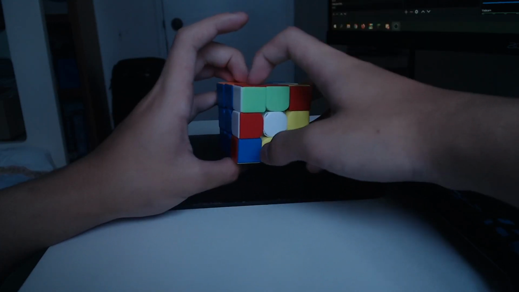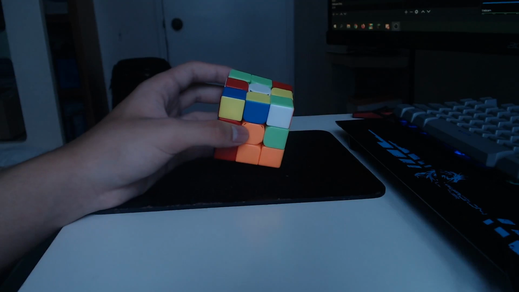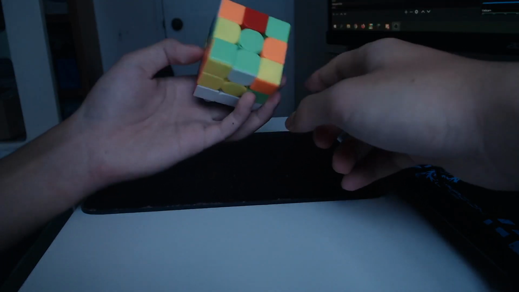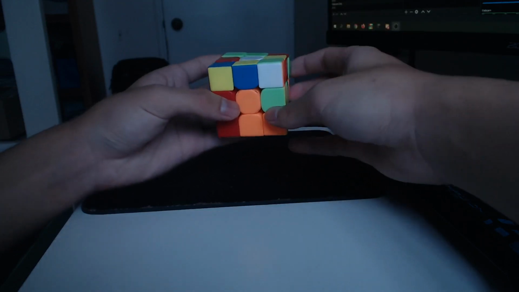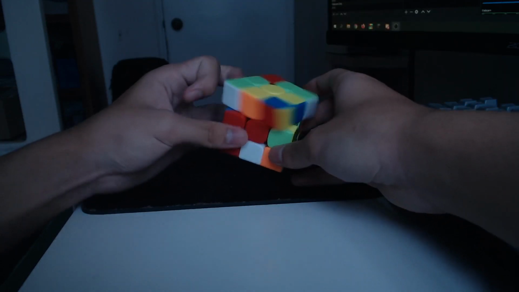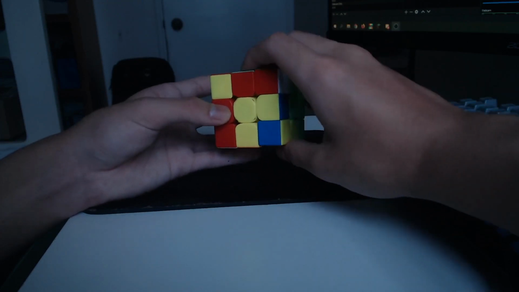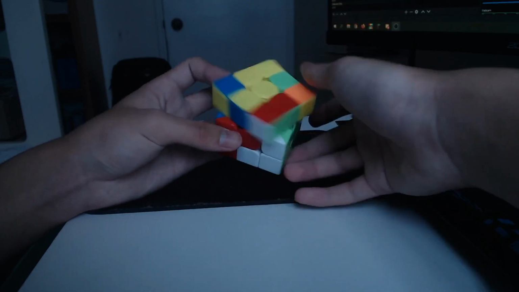And I didn't actually see this free pair over here. So I looked for pieces and I saw that this needed a pair of that, so I did that. And then inserted this at the back. Then I saw that I had a free pair, so I did an R wide here and insert the pair.